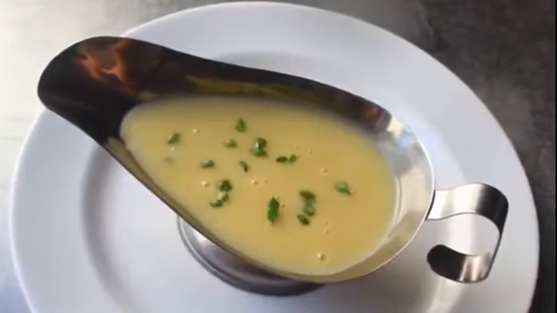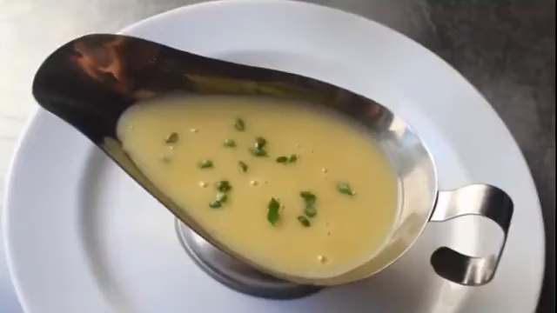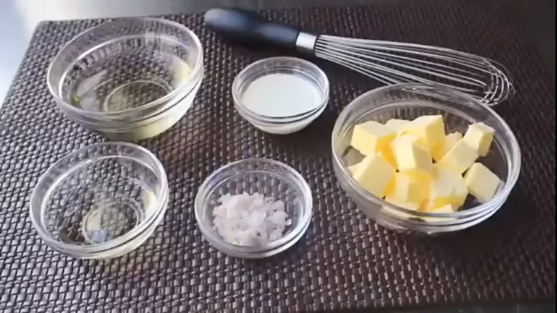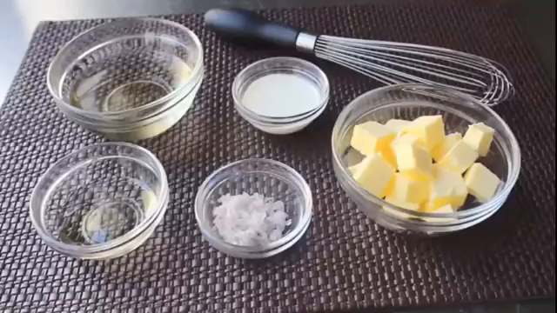So let's go ahead and get started with our mise en place. I know, so much French. But all mise en place means is simply getting together all your ingredients before you start a recipe. And since this sauce comes together so quickly, that's definitely something we're going to want to do.